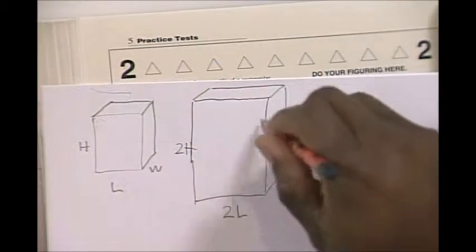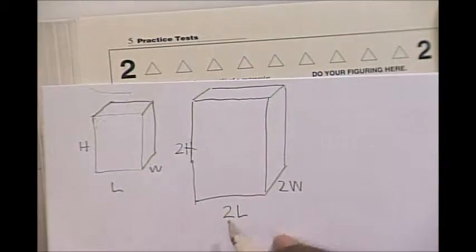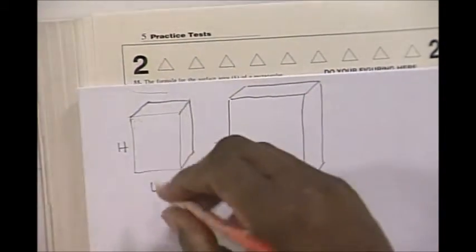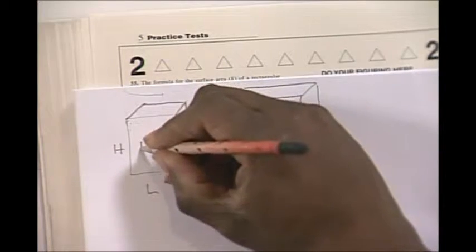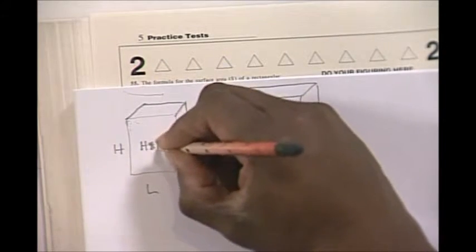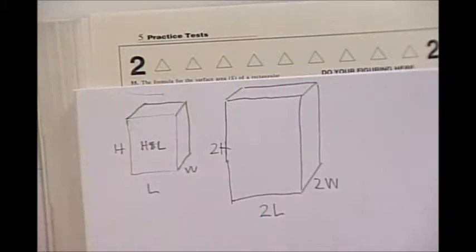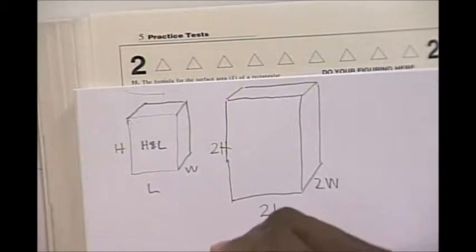The area of this front side was height times length, and then there are 2 of those, so you multiplied by 2.